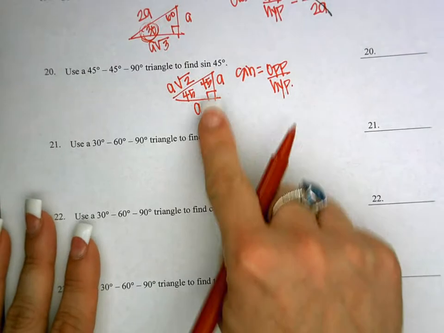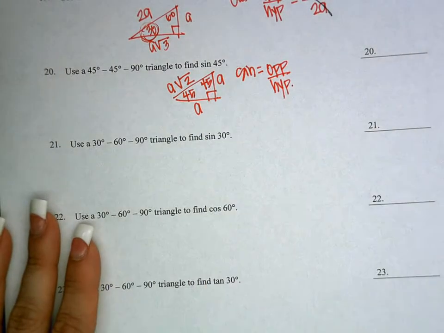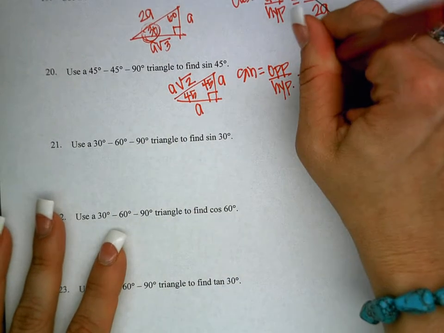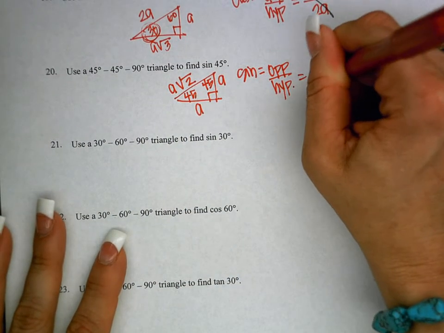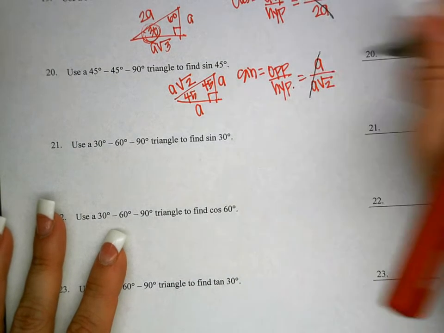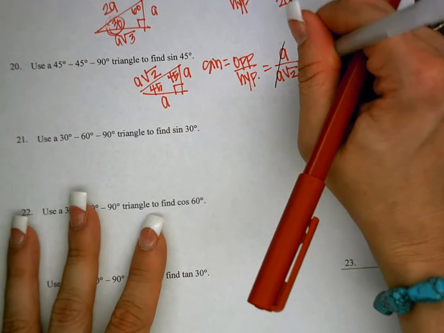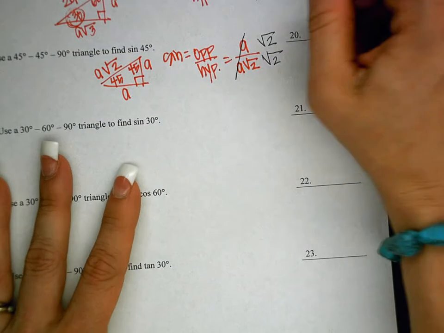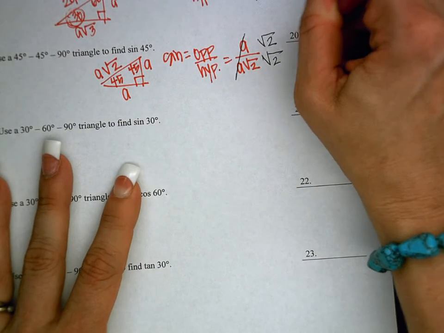It doesn't matter which 45 you use because they're both going to be the same. Opposite is always going to be a over a root 2. These cancel. You need to multiply to get rid of the radical in the denominator, and that'll give you root 2 over 2.